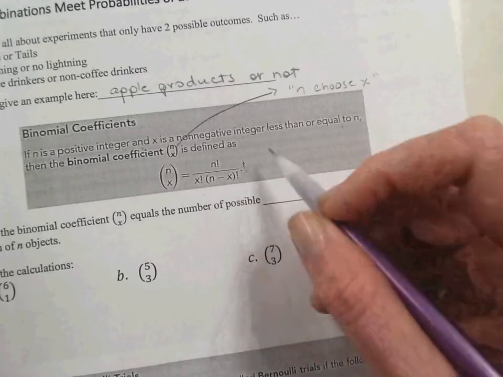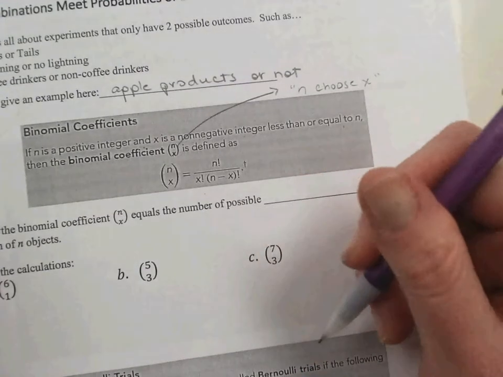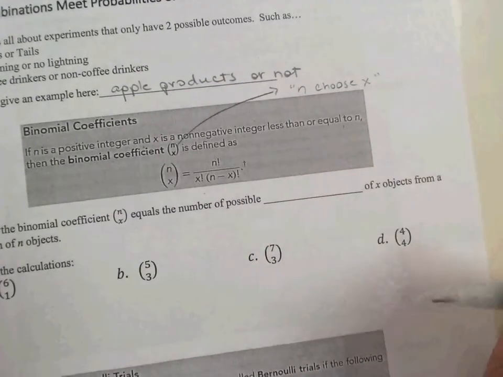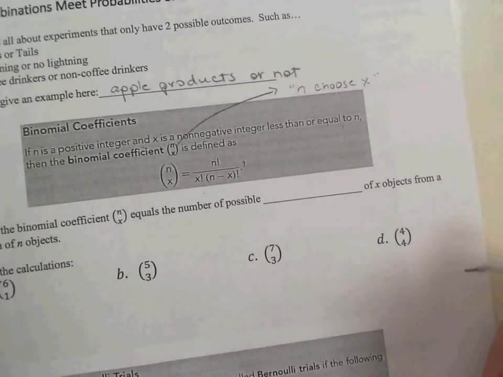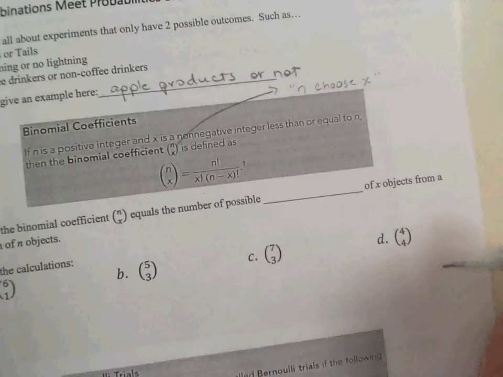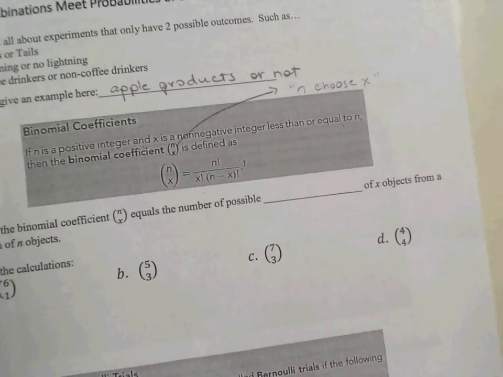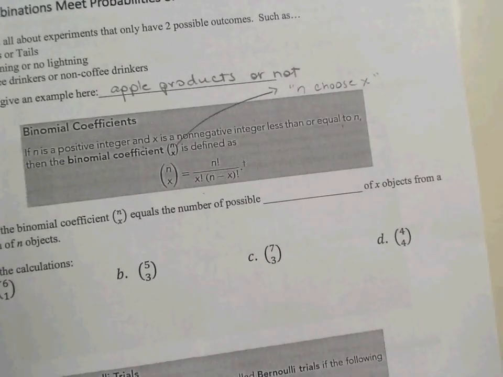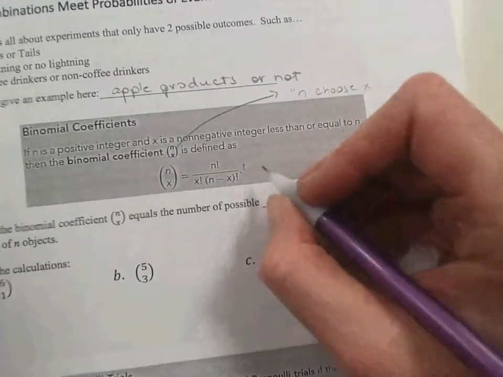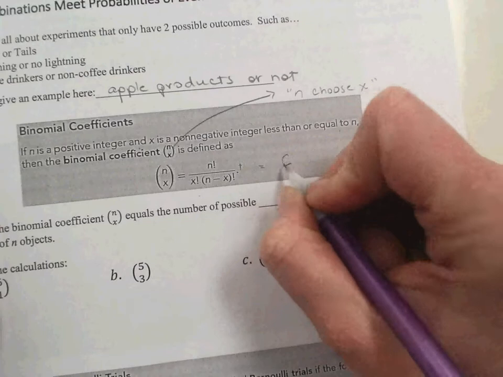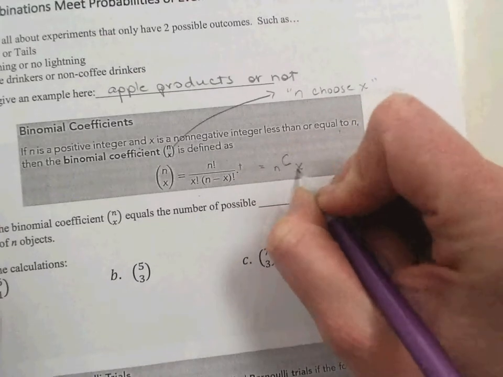Who recognizes that formula? This is a formula that we've used before. Good. Do you remember what function it was associated with? Combinations or permutations? Remember those guys? Which one? Oh, combinations. You had a 50-50 shot. So that's the same thing as when we were doing n choose x.